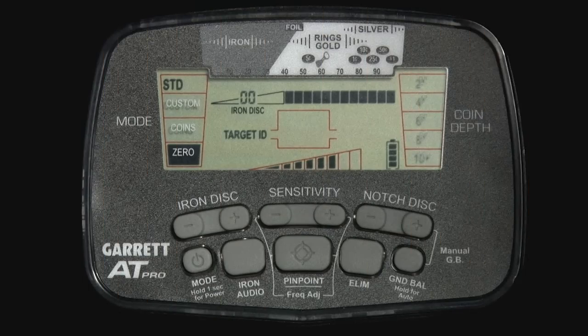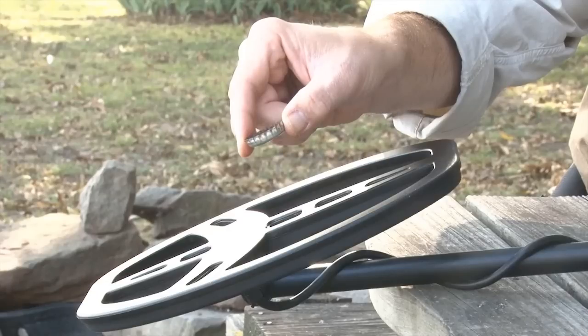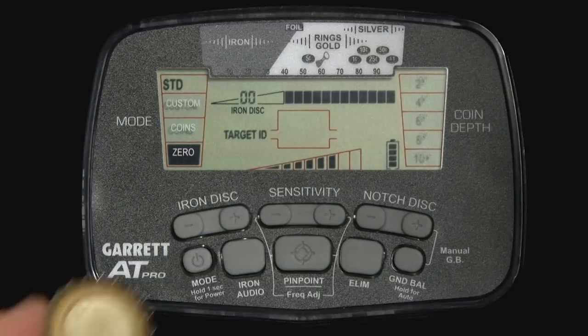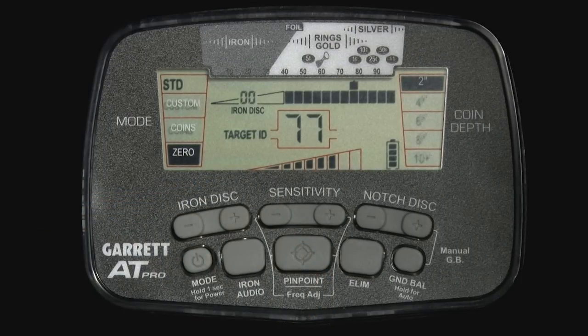Start with the AT Pro in standard 0 mode and pass the bottle cap parallel to the search coil as if the bottle cap is lying flat on the ground. Note that the target response is consistent with the audio of a good target. Then switch the detector into Pro 0 mode and move the bottle cap past the coil again.